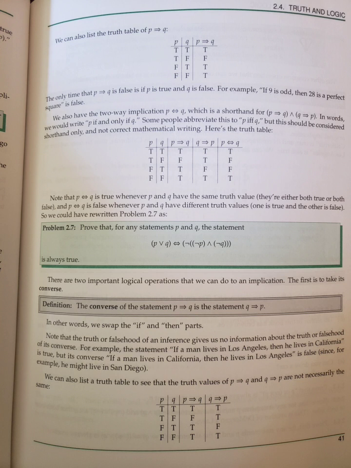We have a column for P, a column for Q, a column for P implies Q, and a column for Q implies P. Then we just use the logical conjunction on those two columns to get the last column. And we see that P biconditional Q is true whenever P and Q have the same truth value.